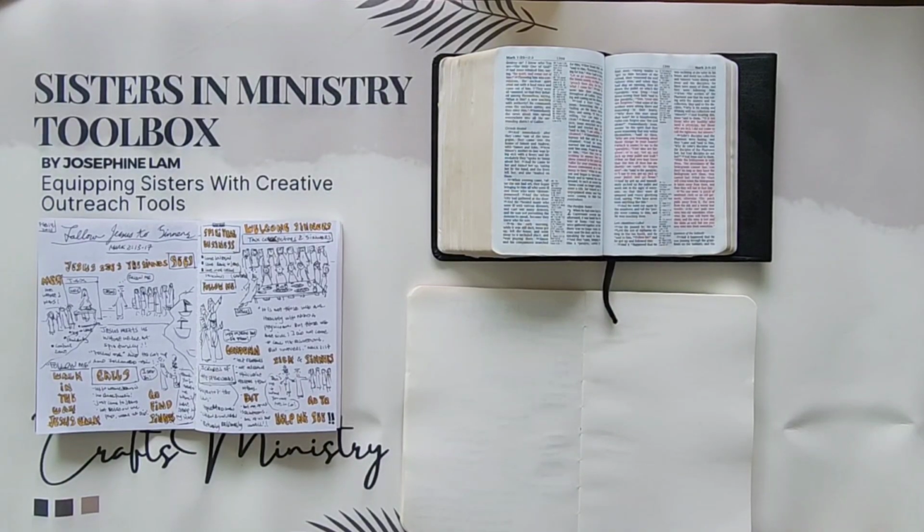Hi guys, good morning. Today I'm going to show you how you can use pictures or drawings to study narratives, stories in the Bible. This is such a powerful tool that you can use either for your personal studies and personal devotion, or when you're in a sermon, in a Sunday service. It really helps you to understand what's happening in the story.